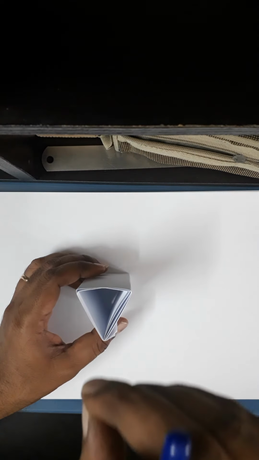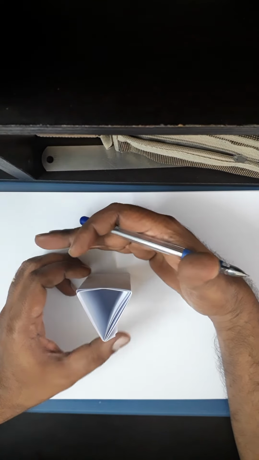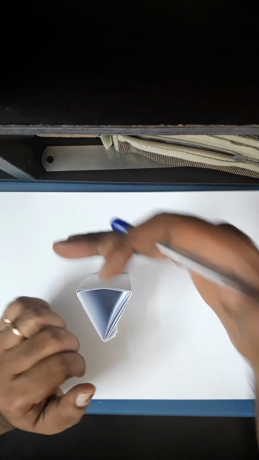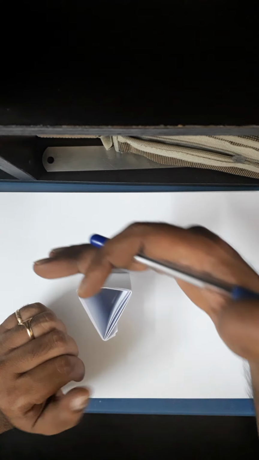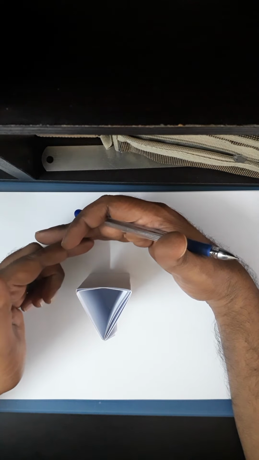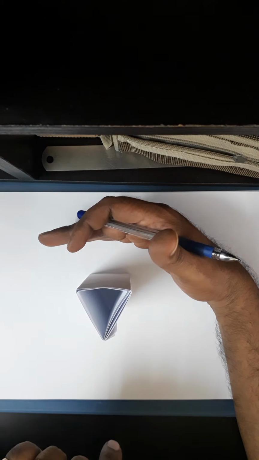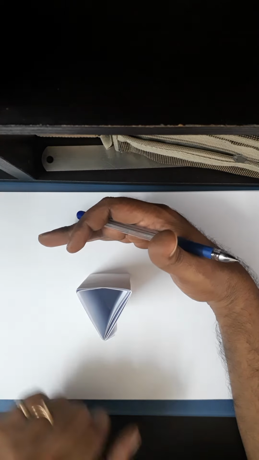So I can fix this position by saying a triangular prism resting on its base on HP has one of its rectangular surfaces parallel to VP and nearer to it, that is, away from the observer.